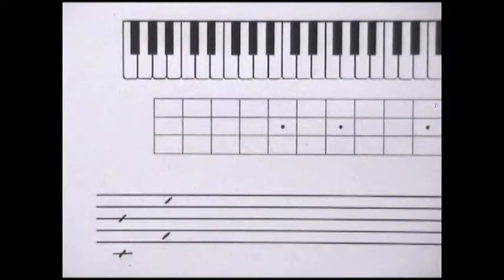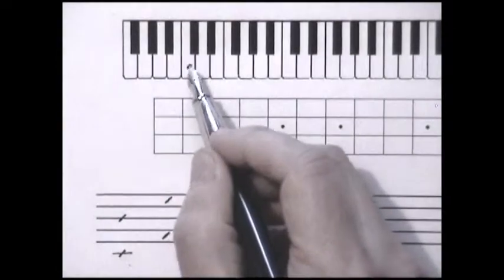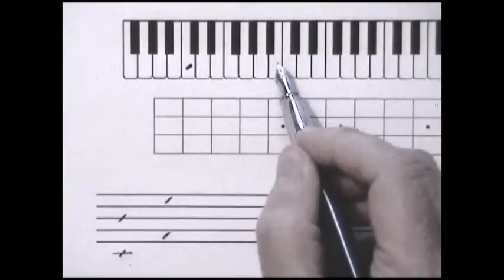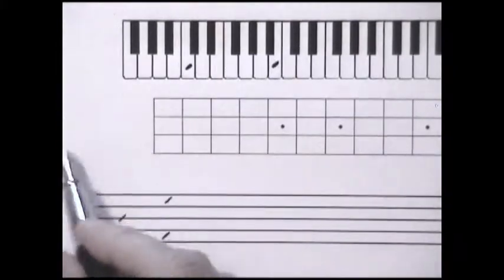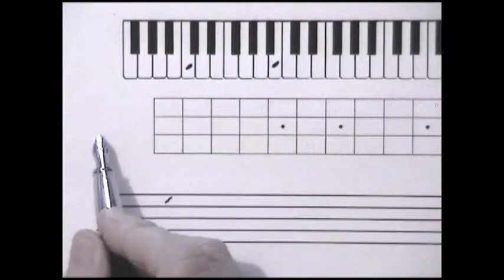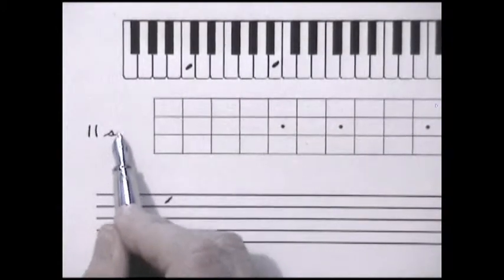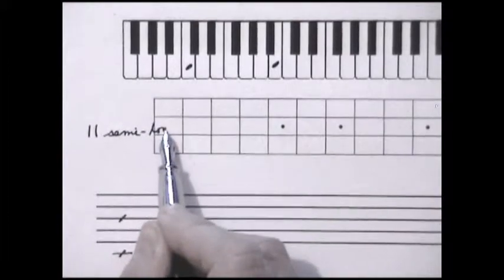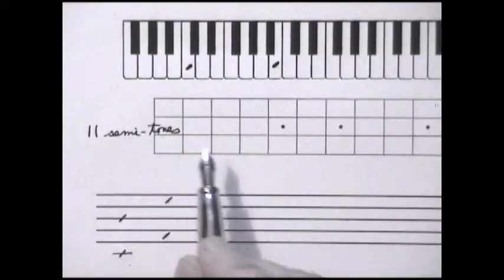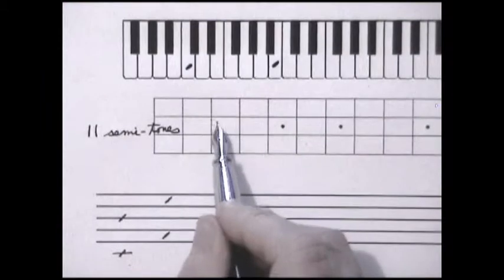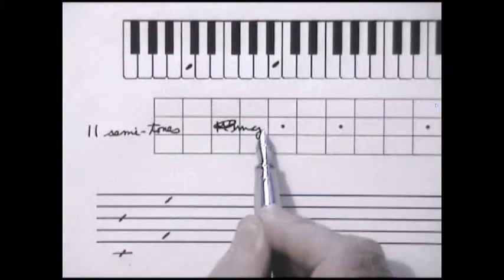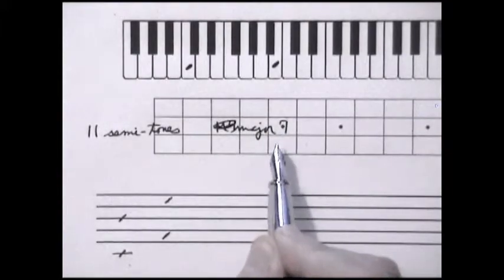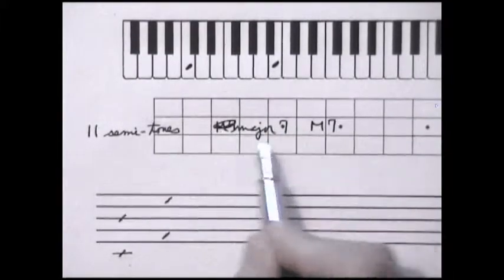Now, to determine the quality of this interval, we go to the keyboard. From a C to a B is 1, 2, 3, 4, 5, 6, 7, 8, 9, 10, 11 semitones. An eleven semitone seventh interval is a major seventh, abbreviated capital M7.